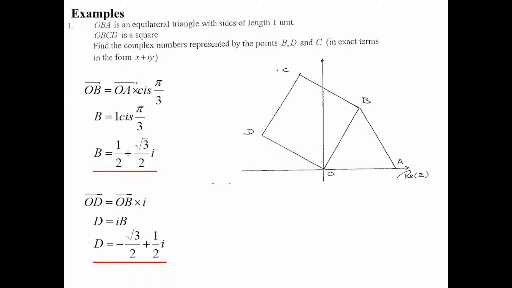Well, again, there's several ways of finding this one now. I could add the vectors OB and BC. I could add the vectors OD and DC. I could rotate OB 45 degrees and stretch it by root 2. Which way did I go with? I've just gone, okay, from the point B, I'm going to add on the vector OD.